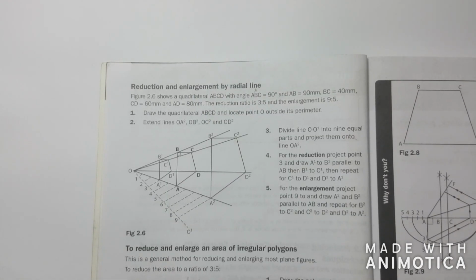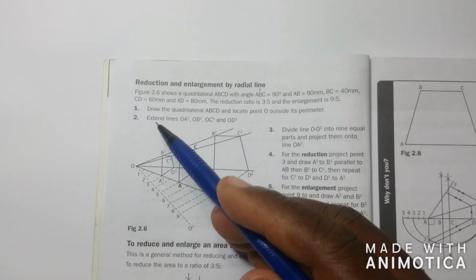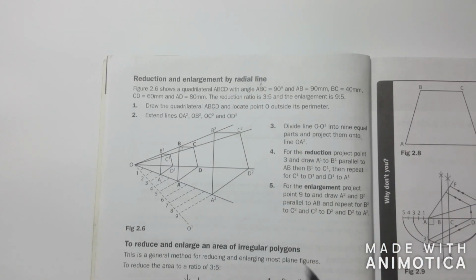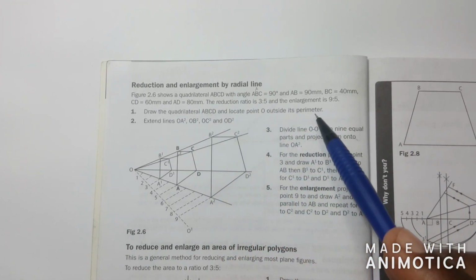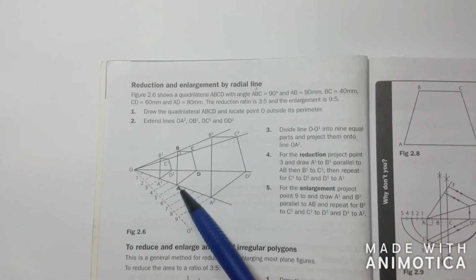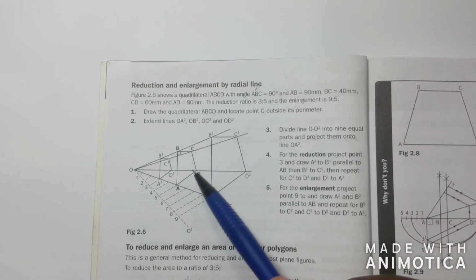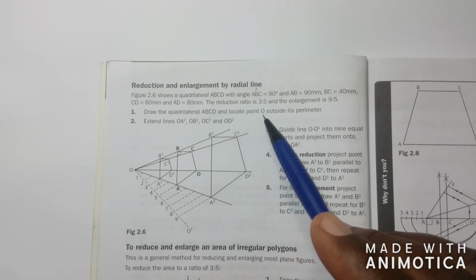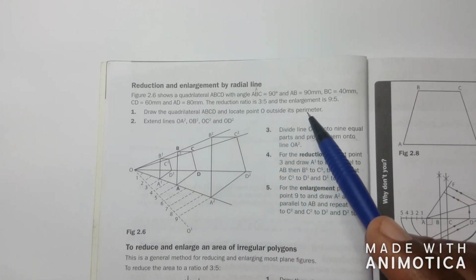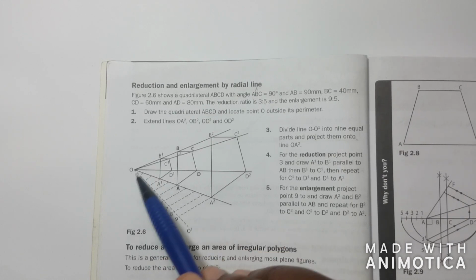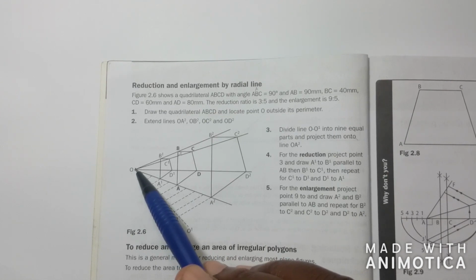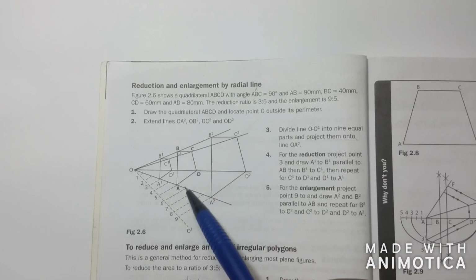Okay, so the first thing we're gonna do, number 1, it says draw the quadrilateral ABCD and locate point O outside its perimeter. We know all the measurements of ABCD. Point O is this point right here, where O is labeled next to it. It can be anywhere outside, but they chose to put it right here. We're gonna do that after we've drawn ABCD.